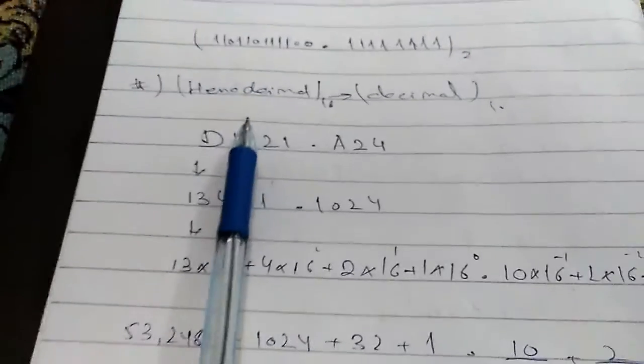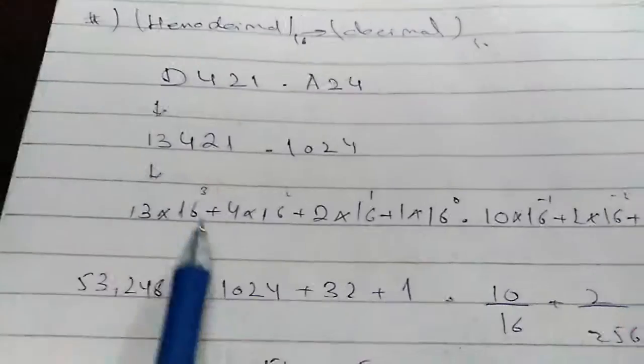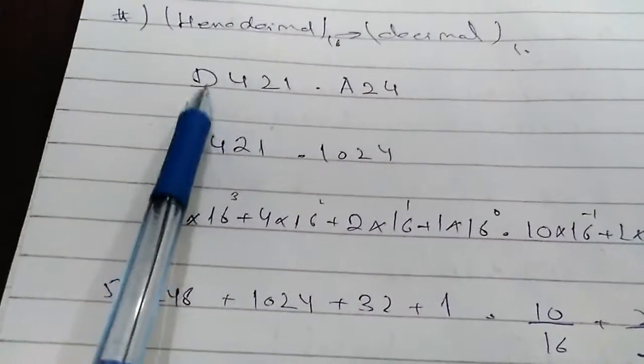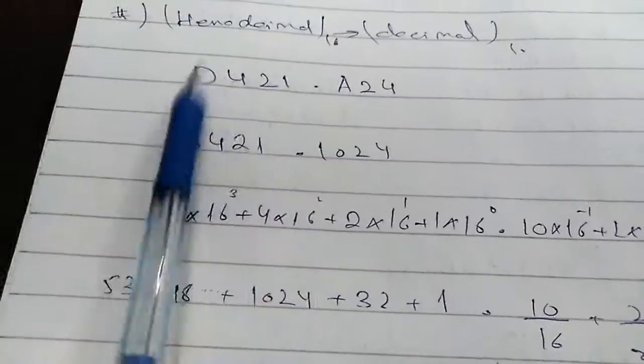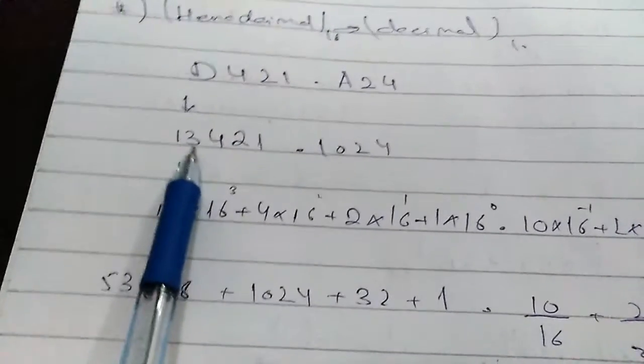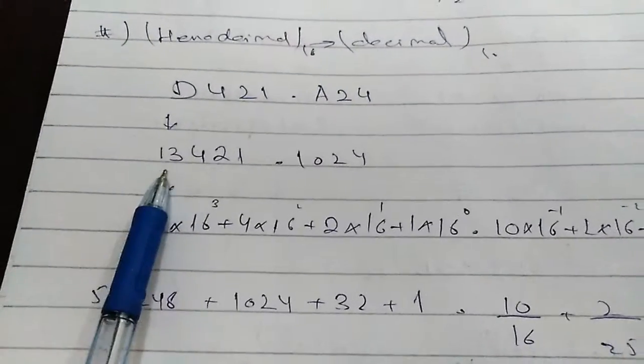This is the conversion of hexadecimal into decimal. First we convert the hexadecimal characters into normal decimal numbers.